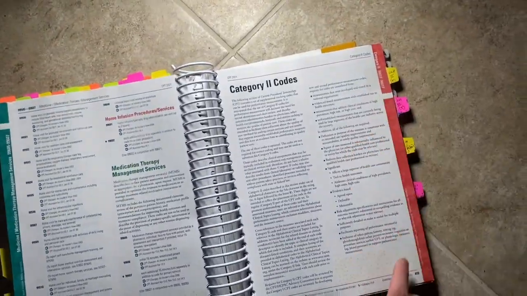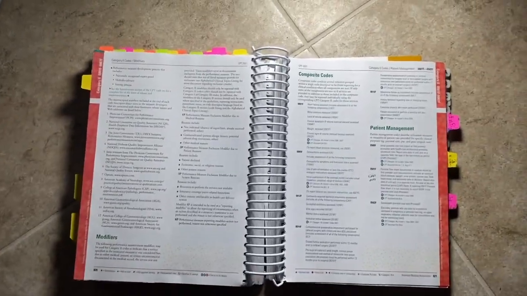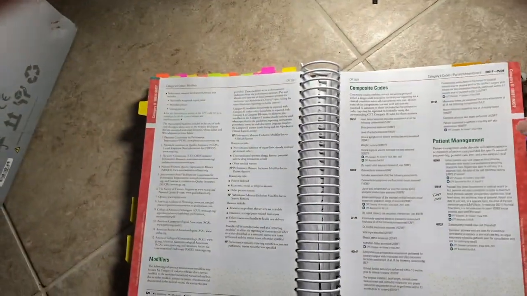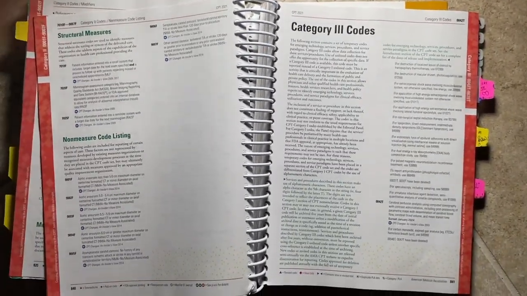And these are the category 2, so you'll see a little category 2 on the side. Category 3, same thing, category 3 on the side.